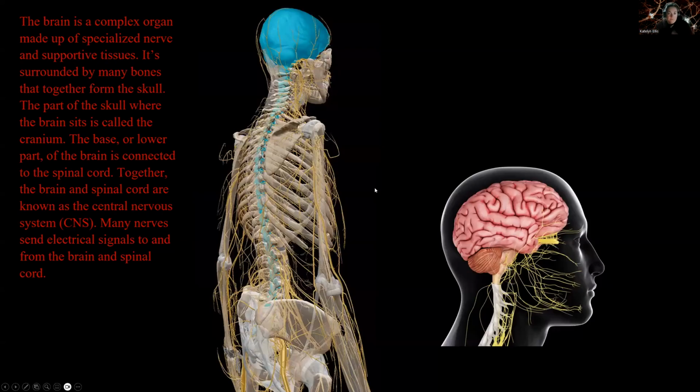So the brain itself is a complex organ made up of specialized nerve and supportive tissues. It is surrounded by many bones that together form the skull, which we learned about in MTC 105. The part of the skull where the brain sits is called the cranium. The base or lower part of the brain is connected to the spinal cord. Together, the brain and spinal cord are known as the central nervous system. Many nerves send electrical signals to and from the brain and spinal cord. There are literally billions of nerve cells of various types.